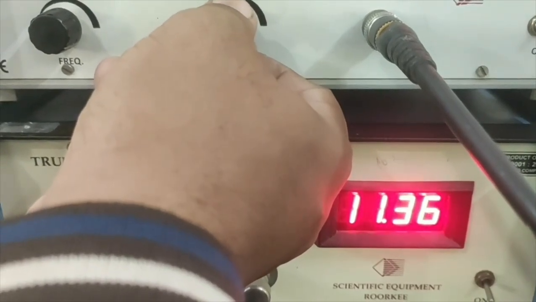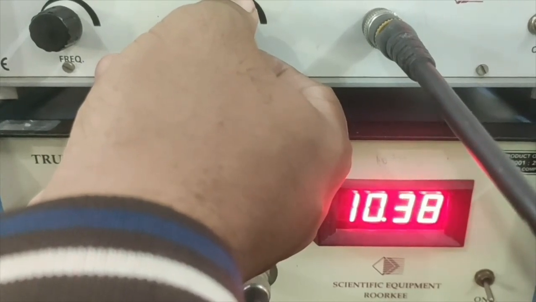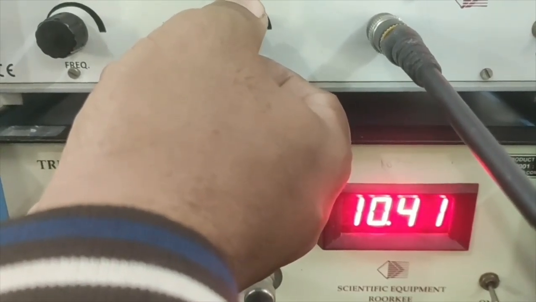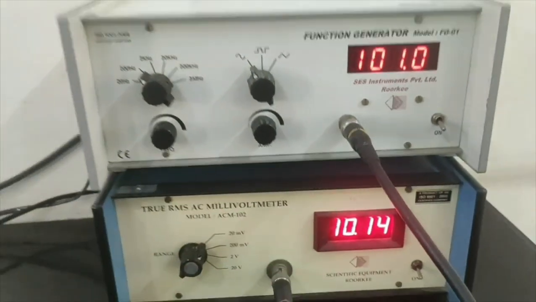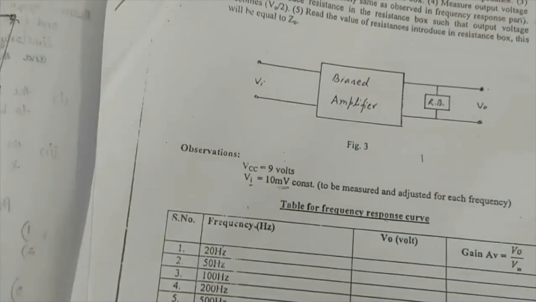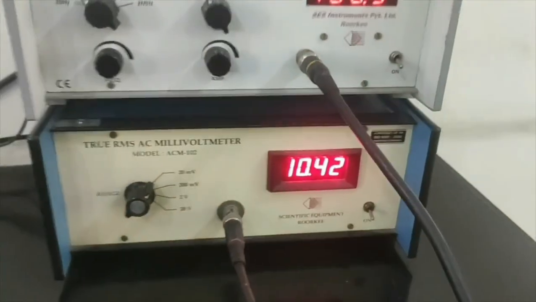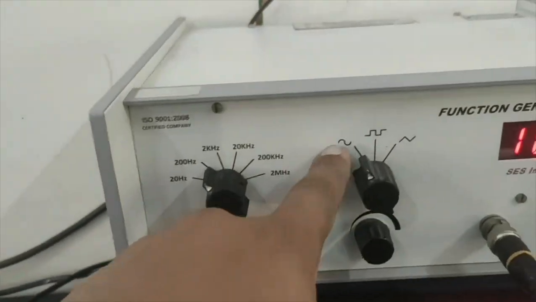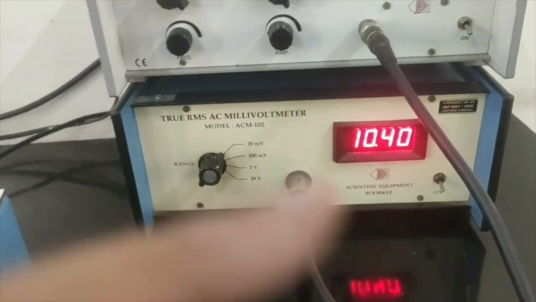So let us change this and try to fix the output to be 10 millivolt. Now you can see this is fluctuating. It always fluctuates. So now it's around 10 millivolt. So this we have to keep fixed. Once I fix the input voltage, which I told you has to be 10 millivolt fixed, now what I am supplying is a sine wave with the amplitude of 10 millivolt.